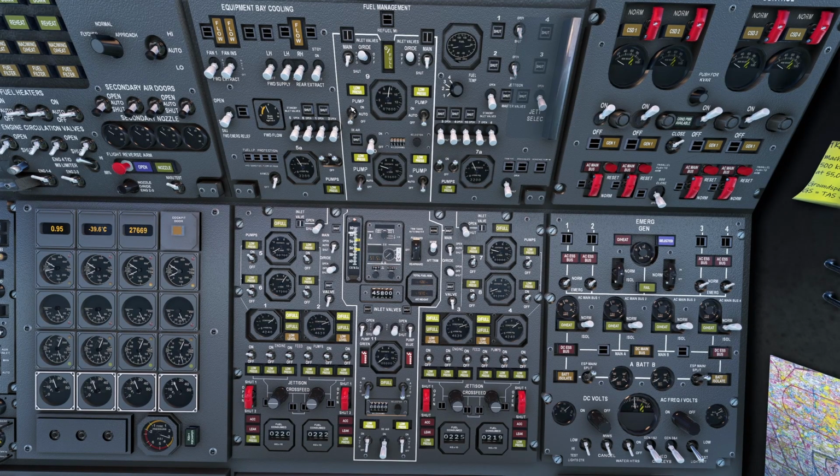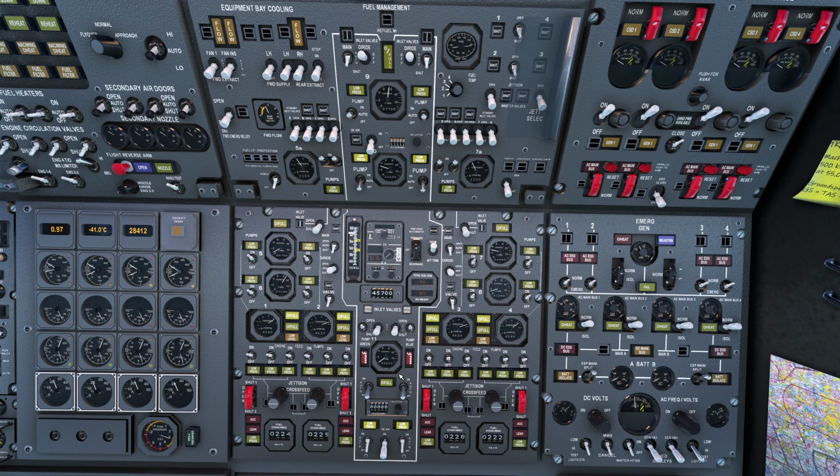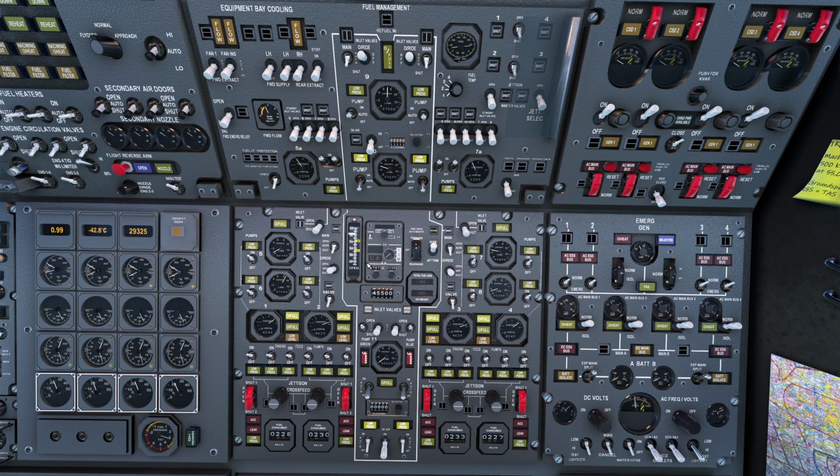Pumps on, inlet valves on. You see we are at 0, tank 11, and this should start to fill up. See 100, and it's going to slowly increase our center of gravity, and depending on our altitude you're going to just turn off the valves and wait till you need to turn them on again.